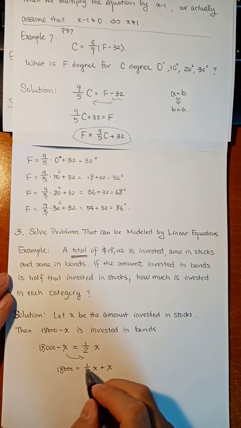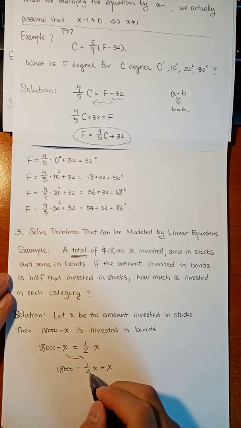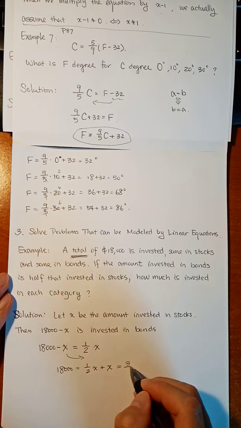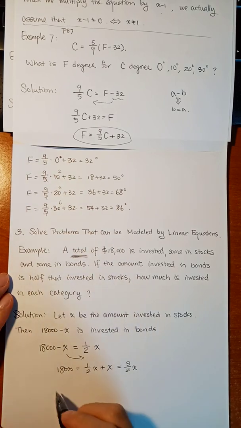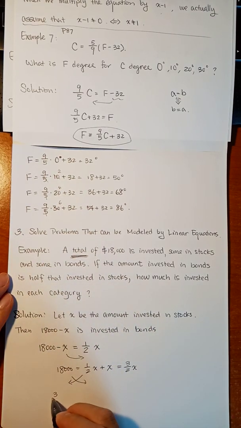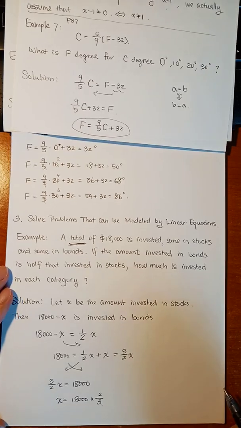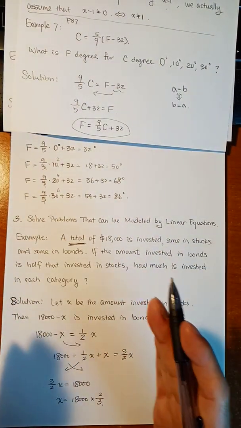18,000 is equal to half X, and you move it to the right side, it becomes plus X. Half X plus X is 3 halves X. And we exchange two sides. We'll get 3 halves X is equal to 18,000. So X is equal to 18,000 times 2/3, the reciprocal of the coefficient. Reciprocal, you always flip it because you do the multiplication on two sides.